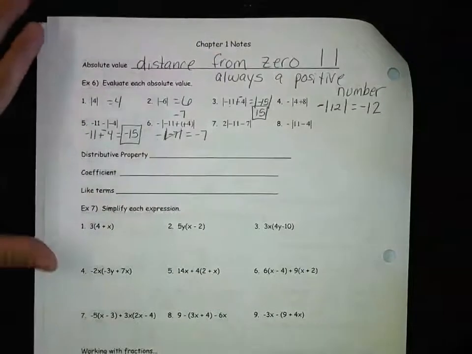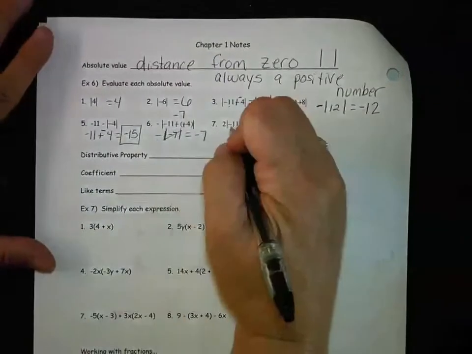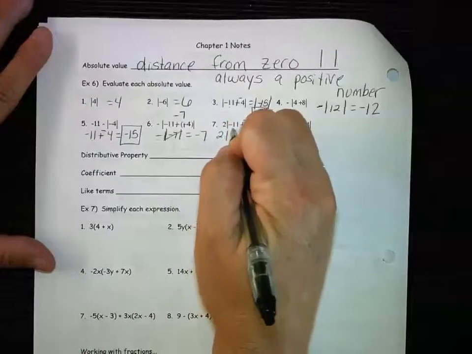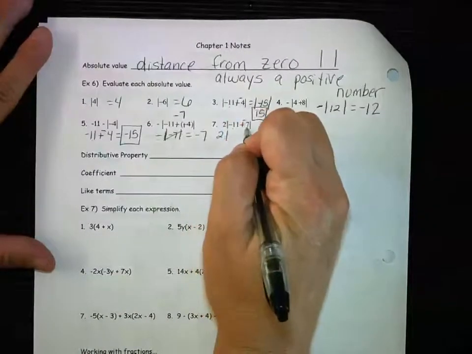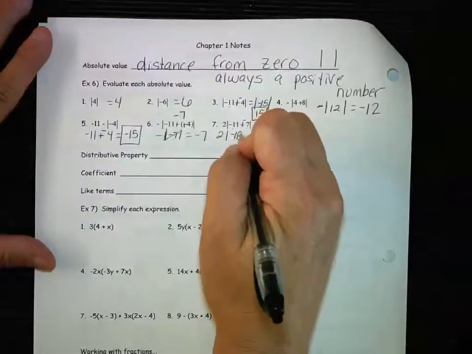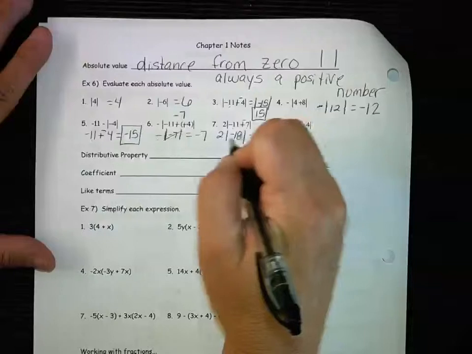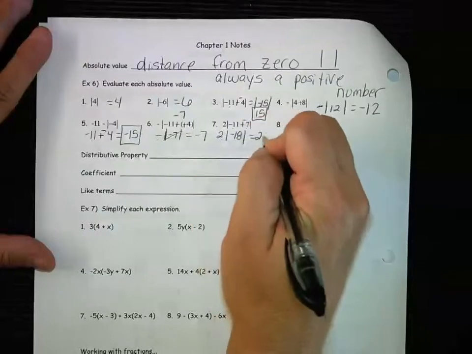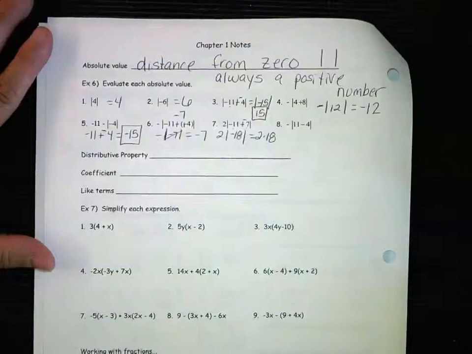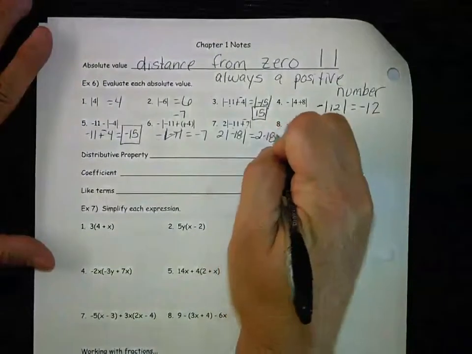Number 7, negative 11 plus a negative 7. 11 in the hole, borrow 7 more, go 7 more in the hole, you're at a negative 18. Absolute value of negative 18 is 18. So 2 times 18 is 36.